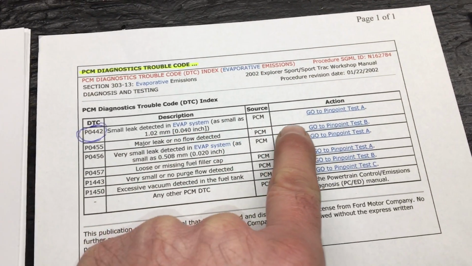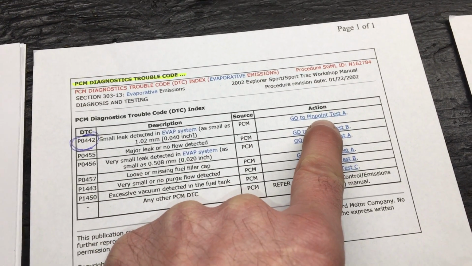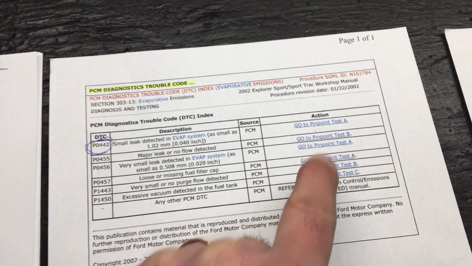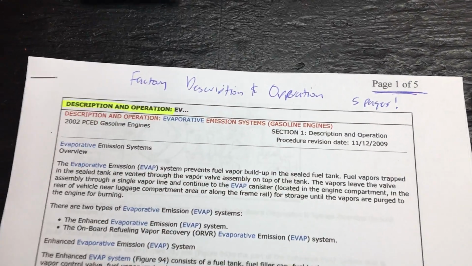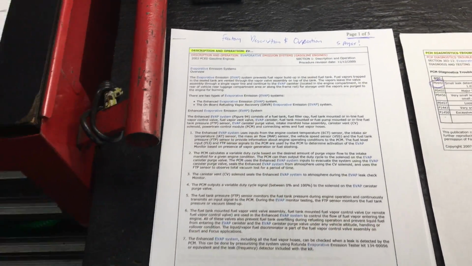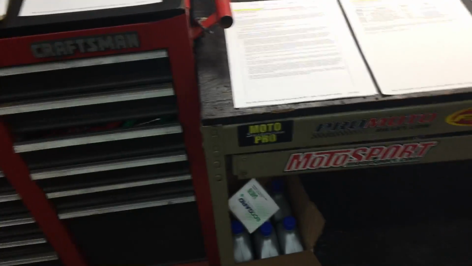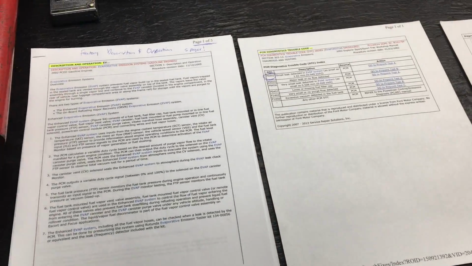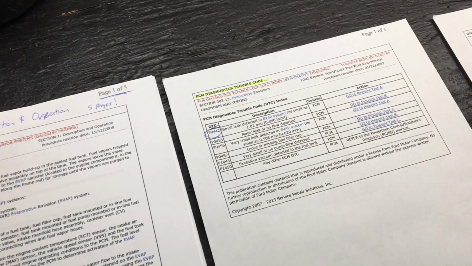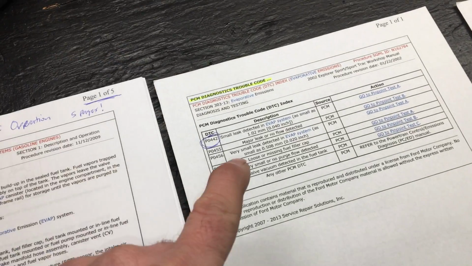The factory does the best job they can, but to troubleshoot a lot of this stuff is a 5 page long troubleshooting chart. So once again, shop owners, live it, learn it, love it, study it on your own time, and you will become a whiz doctor as well. So that's the code I had.